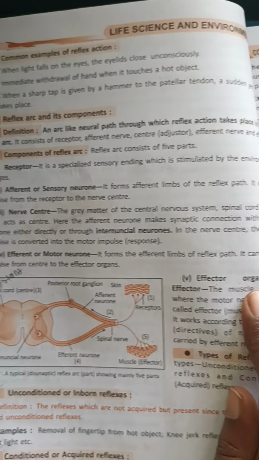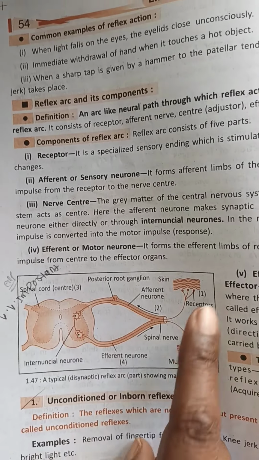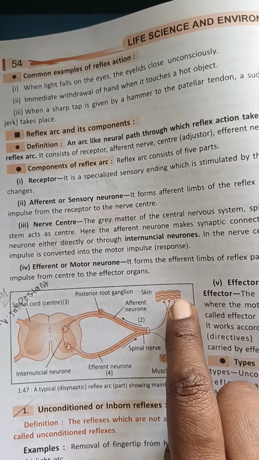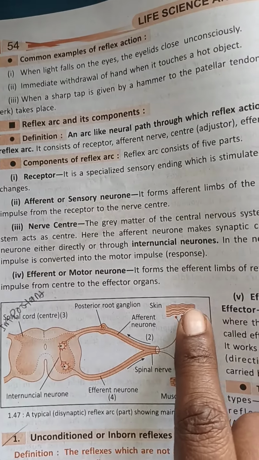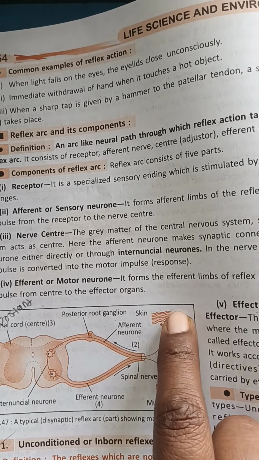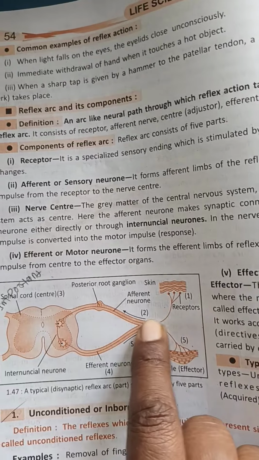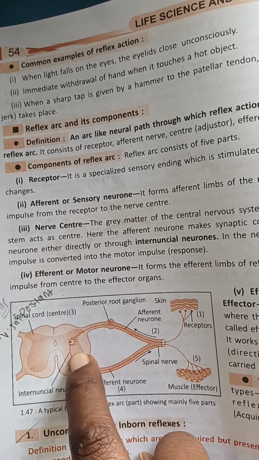Okay. Now we will start with the reflex arc. Okay, what we have studied. So this is the skin. The skin is the receptor. From here, the sensory nerve, or the afferent nerve, arises. A stimulus is given to the skin. Suppose a pin is pricking your hand. So from the skin, the afferent nerve will go, and it will go where? It will go to the spinal cord. It will not go into the brain.